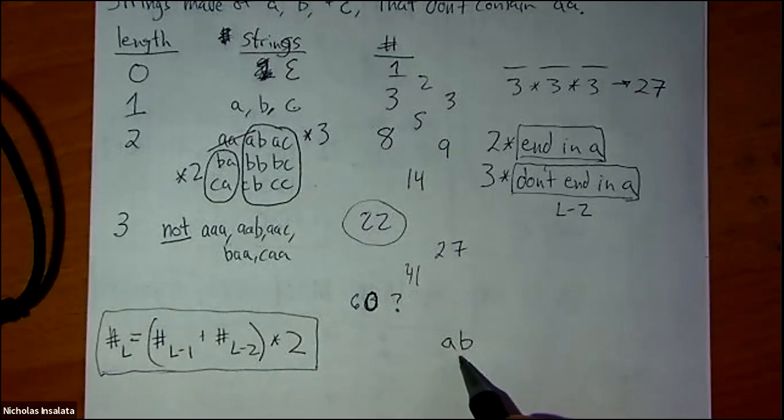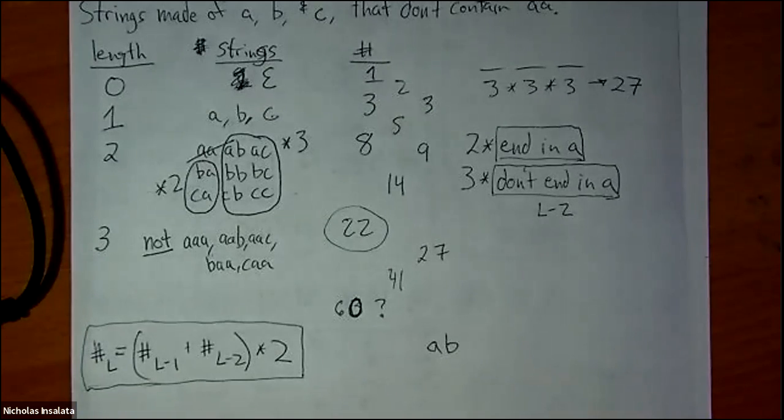So we could have like an A, B. Interesting. How would we look at that?